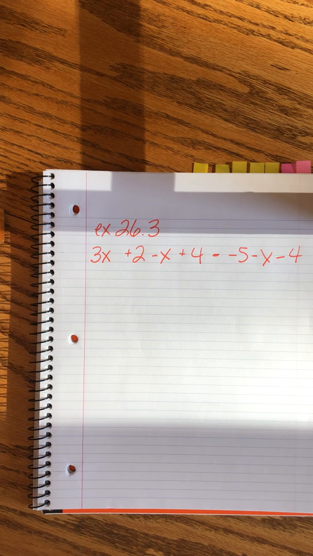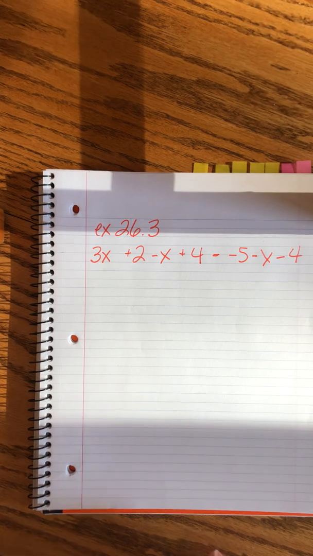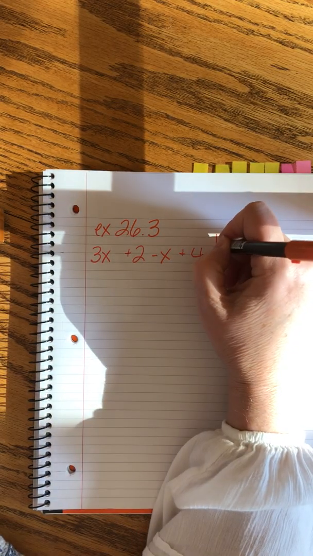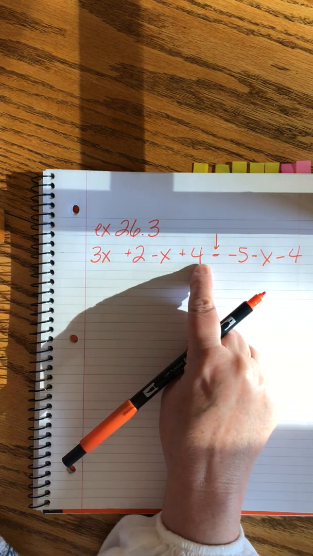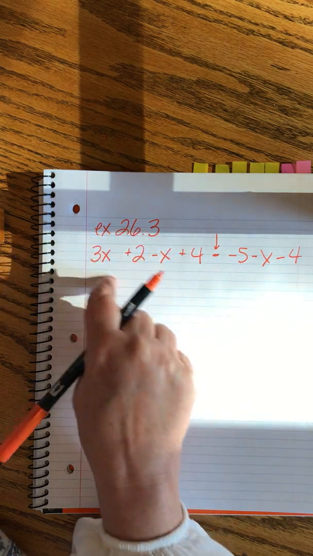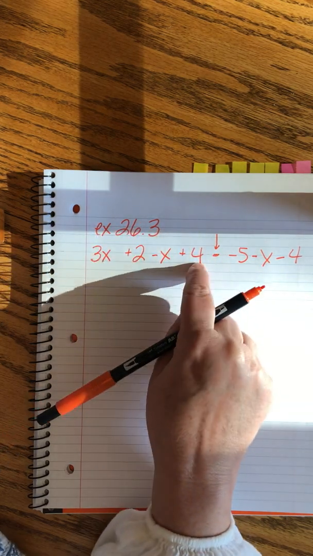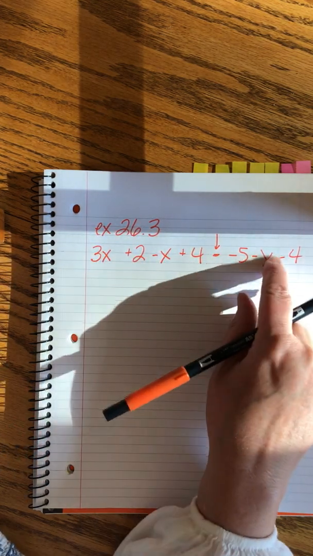All right, I said back at the beginning that the first step is to add like terms. And in our first two problems, we didn't have any like terms to add. But this time, we do. So again, we are paying attention to the equal sign, and we're just looking on one side of the equal sign. Adding like terms is staying on one side. It's not swimming anything back and forth.